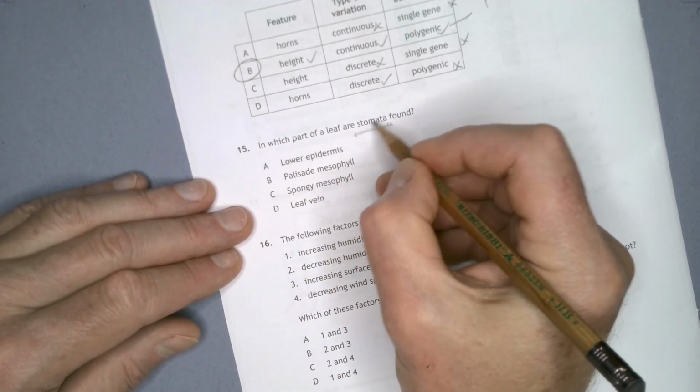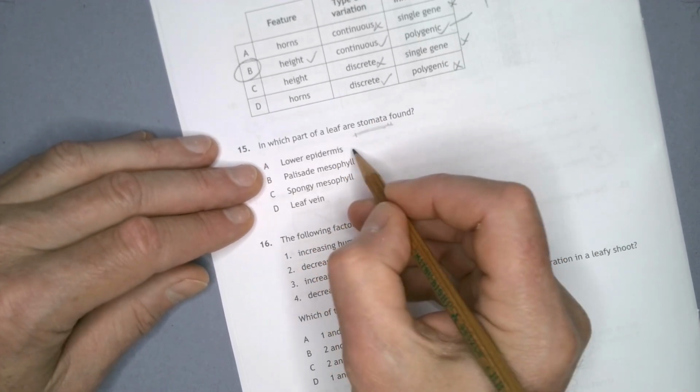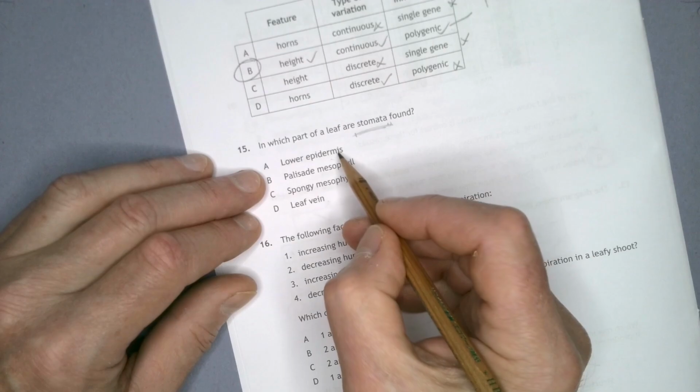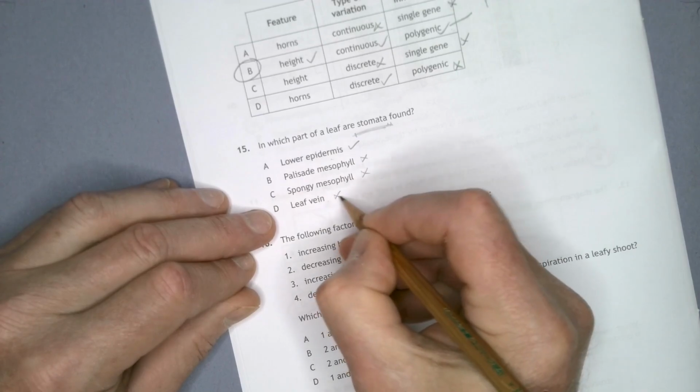It's never entirely clear whether the stomata are always completely absent from the surface of the leaf, the upper epidermis, but in fact you're not given the upper epidermis as an option here. In nearly all leaves you'll find stomata in the lower epidermis, and so that's going to be your correct answer. That's wrong because that's inside the leaf, that's wrong because it's inside the leaf, and that's wrong because it's inside the leaf.